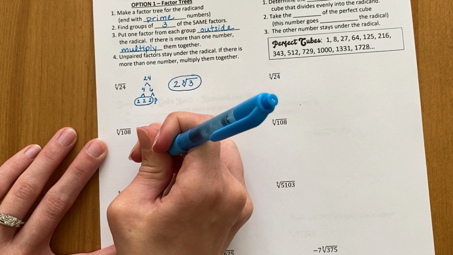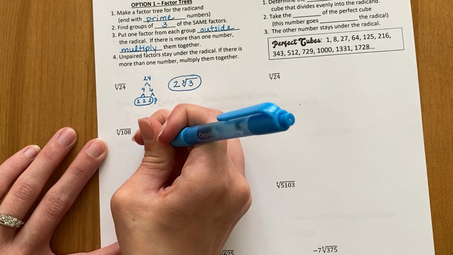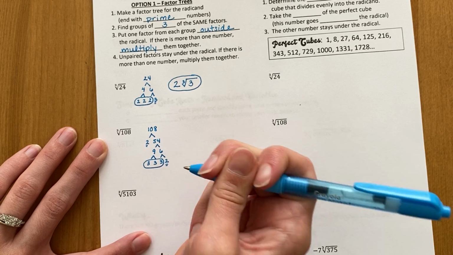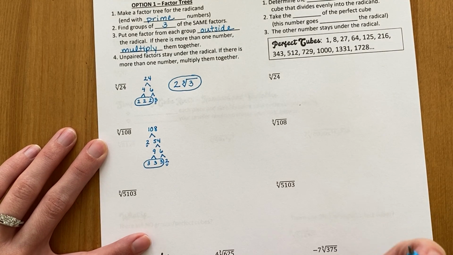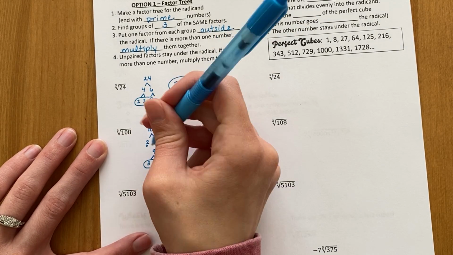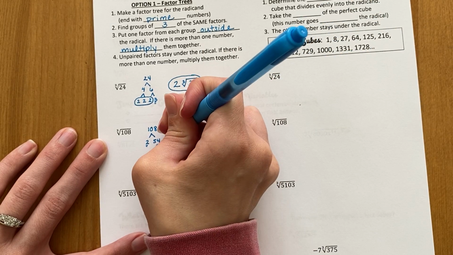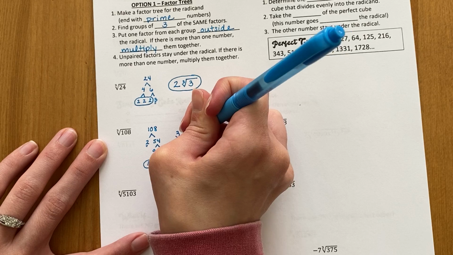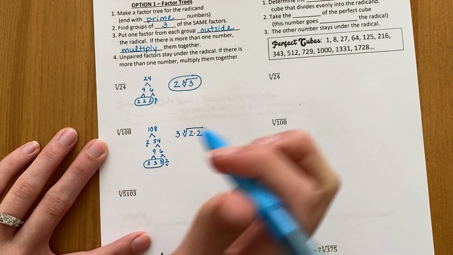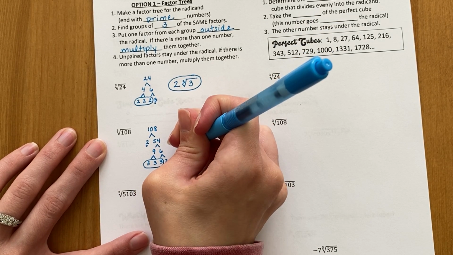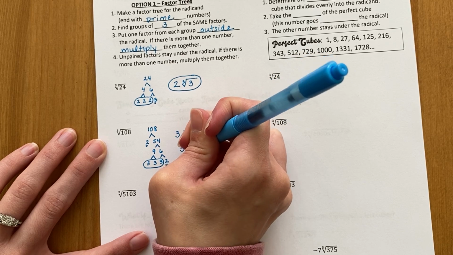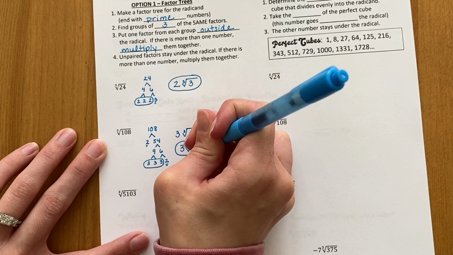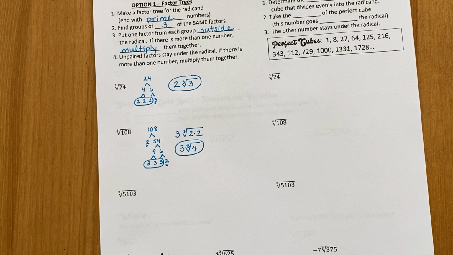So I have a group of 3 3s. I also have 2 unpaired 2s. Normally that would create another pair, but now we're looking for groups of 3, and we don't have a third 2 to make that work. So I'll have a 3 on the outside this time, and those 2 lonely 2s will get put back together on the inside. So those will get multiplied to make my answer 3 cube root of 4. Feels a little strange to have a 4 underneath of a radical symbol, but because it's a cube root, 4 is not a perfect cube, so we can't simplify that anymore.